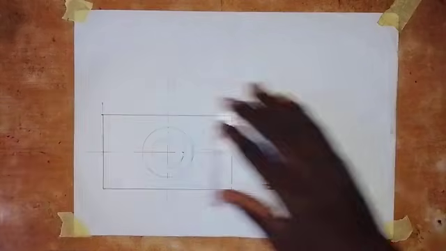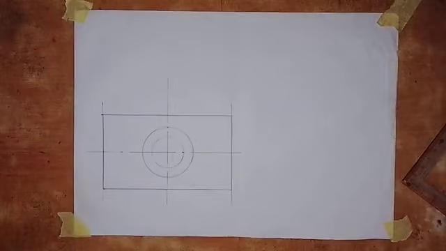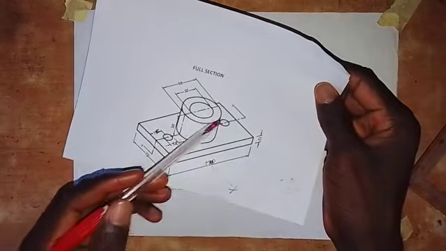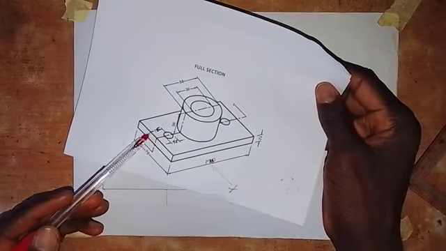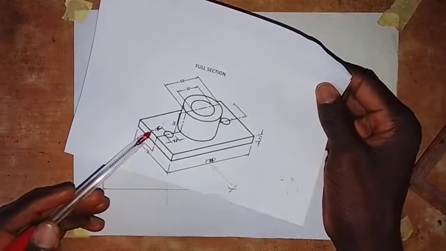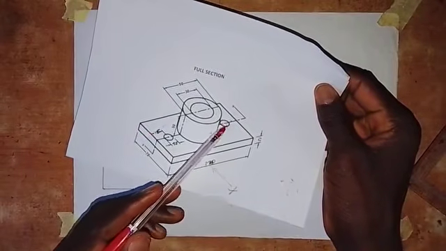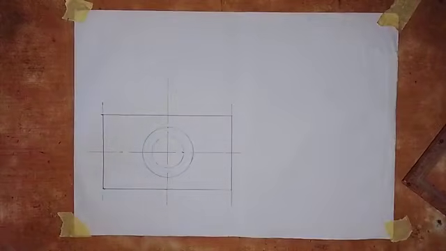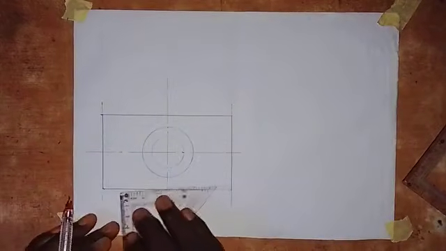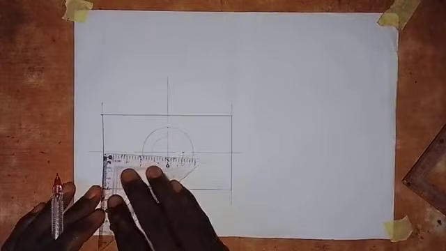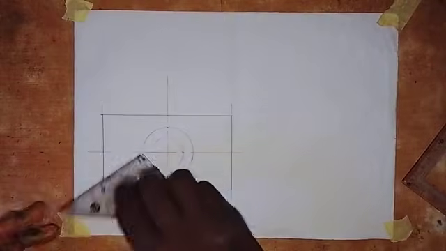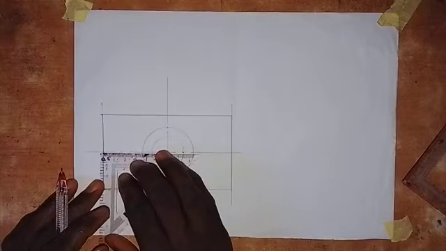So we have this. Okay, all right, so now what we are left with for the top view is these two circles that we have here. So distance from this end to the center of this circle is 50 millimeters. The same thing applies to this. Okay, so what we are to do, we take a measurement of 15 millimeters from this end here.